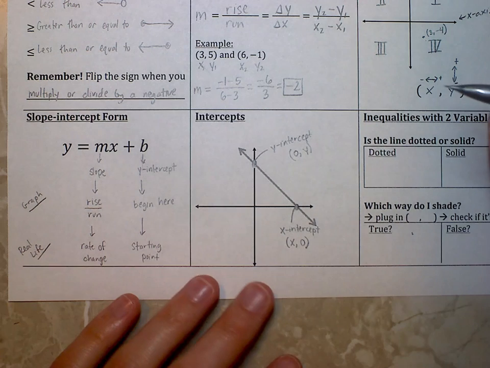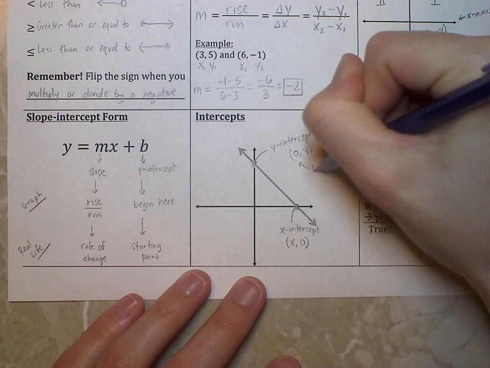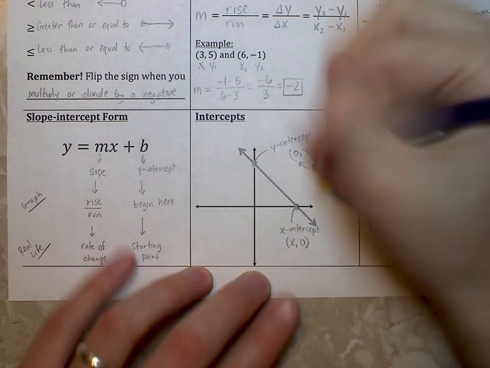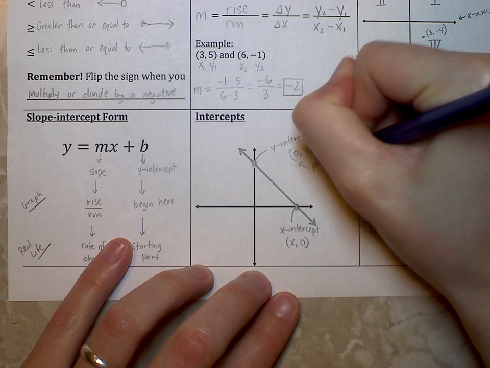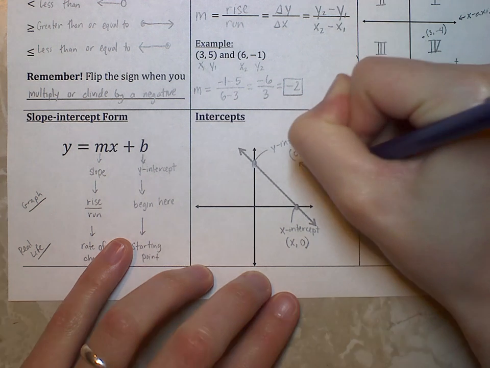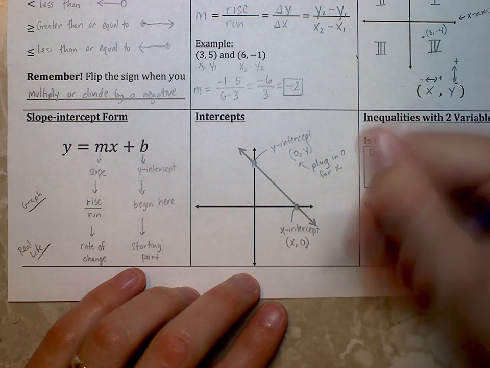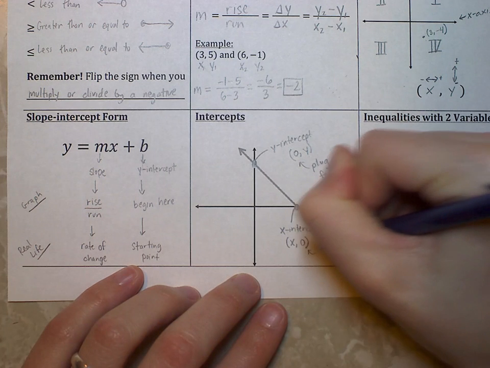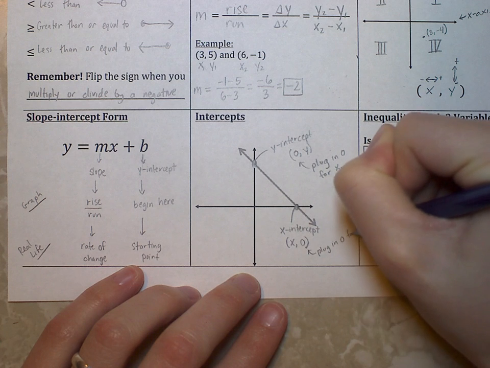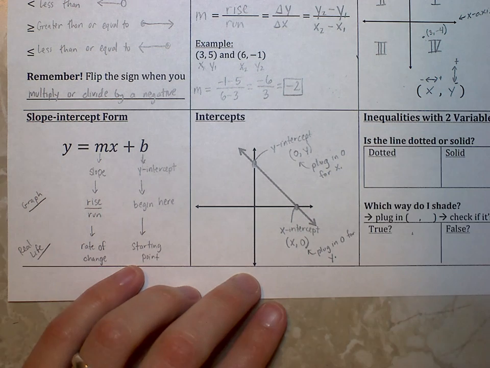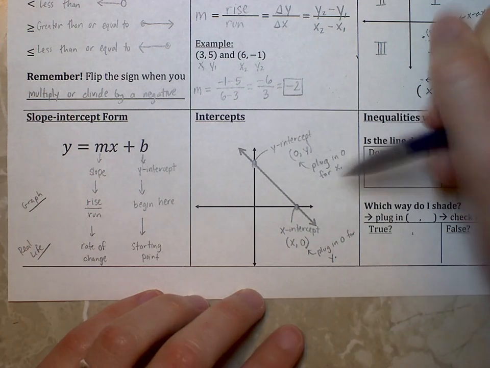Why is this important to know? Well, if I'm looking for the y-intercept, what I can do in a particular equation is plug in 0 for x, and then solve for y. And if I'm looking for the x-intercept, then I can plug in 0 for y and solve for x. Okay, so understanding the way this looks on a graph helps you to figure it out in an equation.